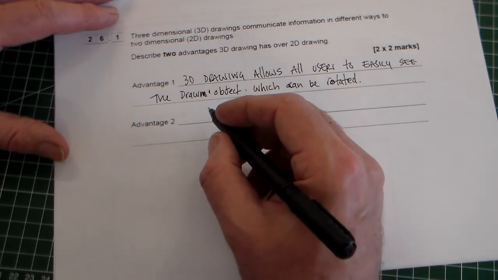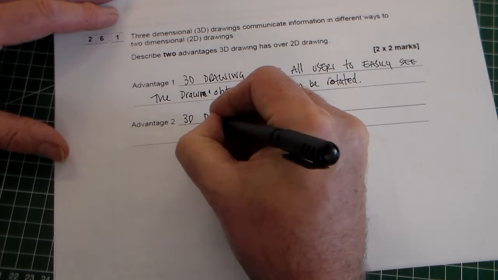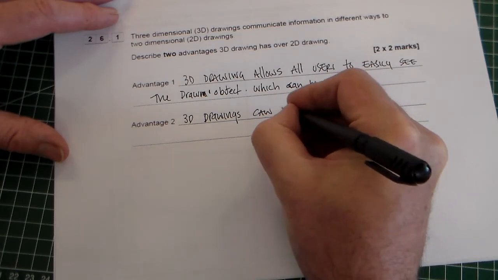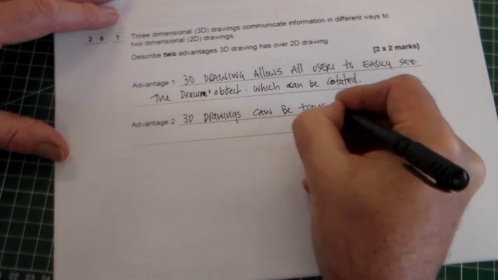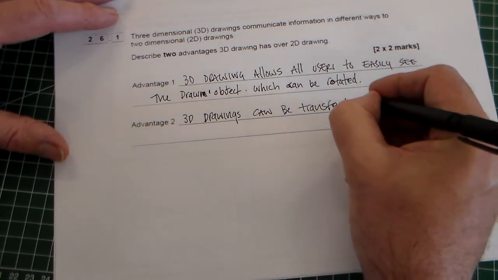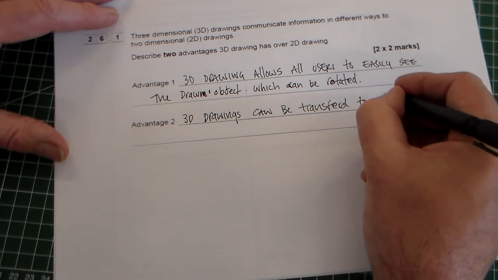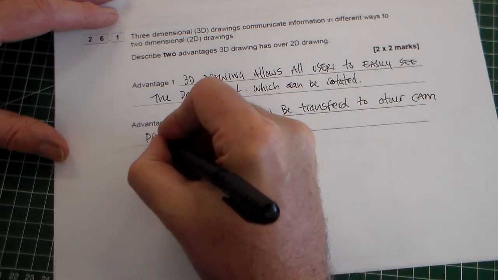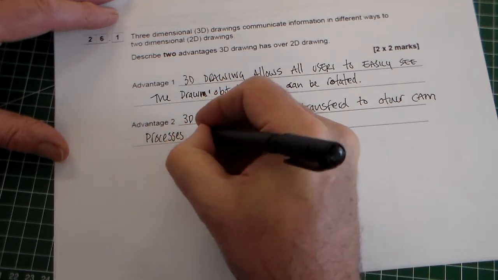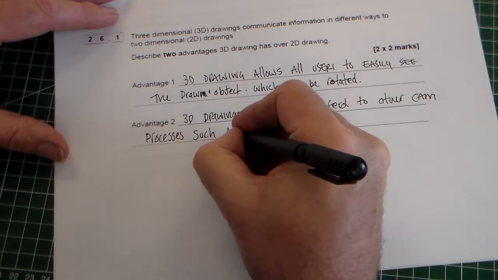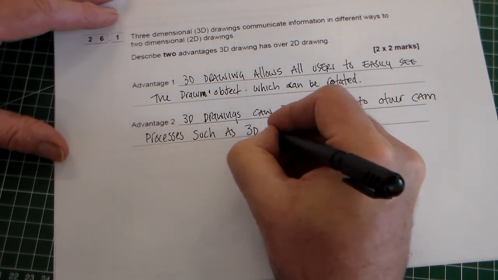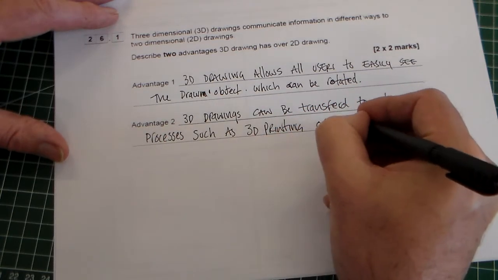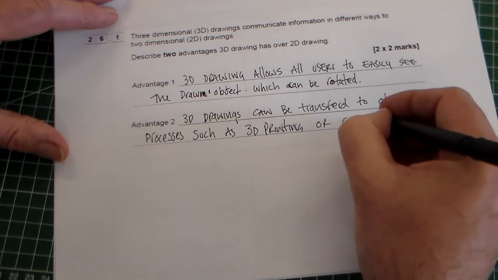Advantage 2, these 3D drawings can be transferred to other CAM, computer-aided manufacture, processes such as 3D printing or CNC, computer numerically controlled machining.